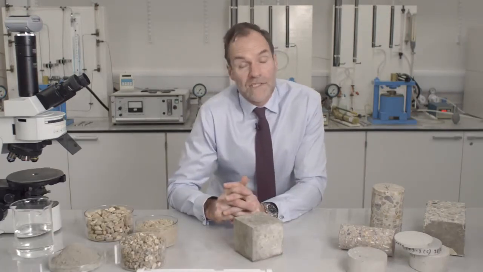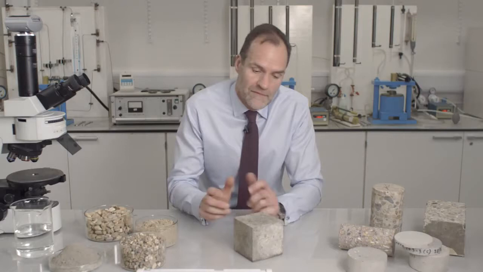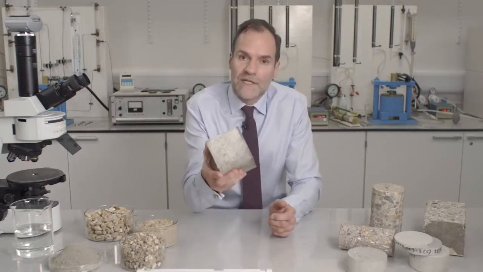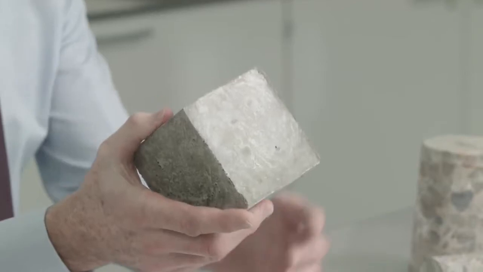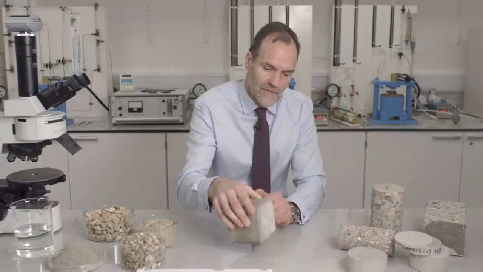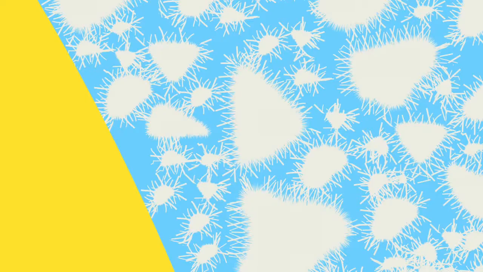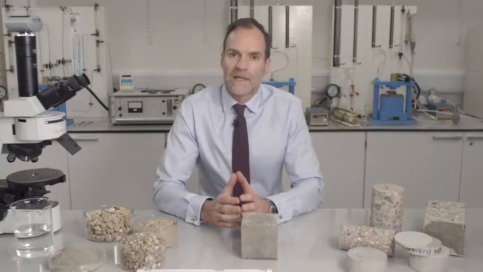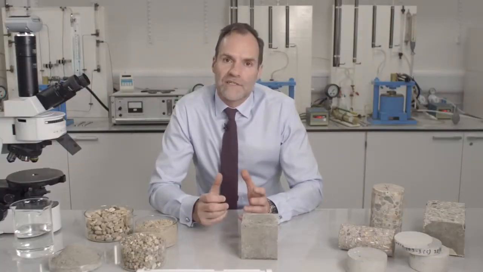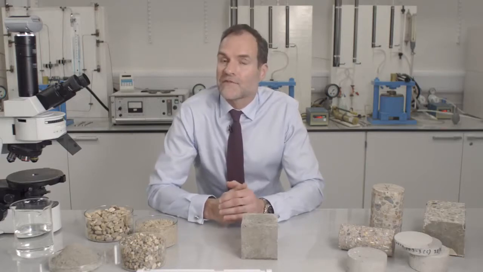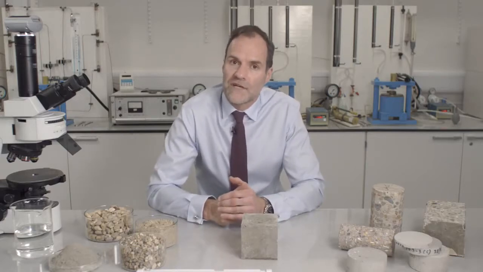Well, concrete reaches its initial strength very quickly. Here's a concrete cube that I cast 24 hours ago, and it's already hard to the touch. If I were to look at this in the microscope, then I'd see that the cement and water had already reacted together to produce hydration products, and it was those that were holding the particles of aggregate in the concrete together. After 3 days, the concrete would have reached a strength typically of 50% of its long-term strength.